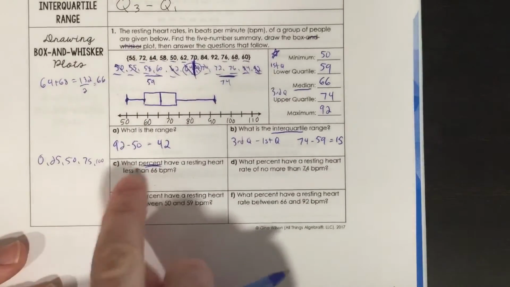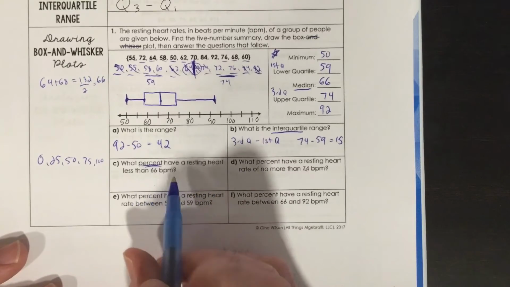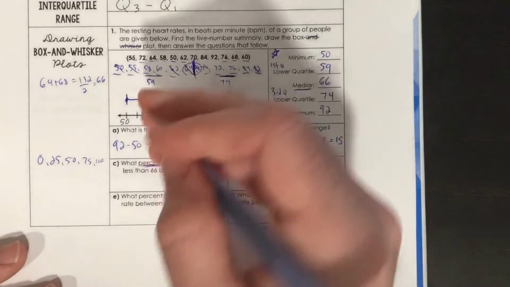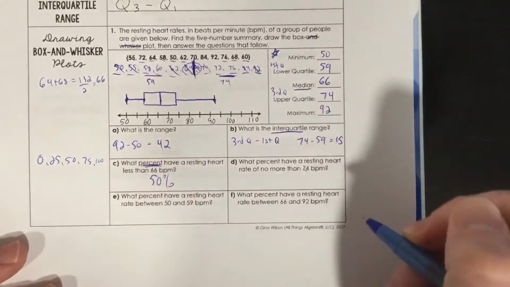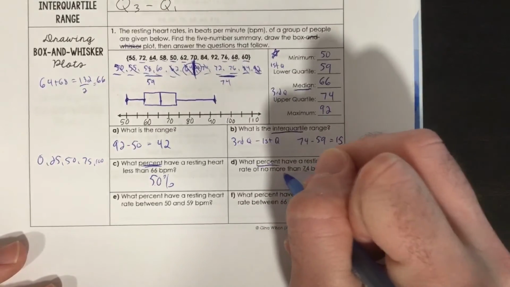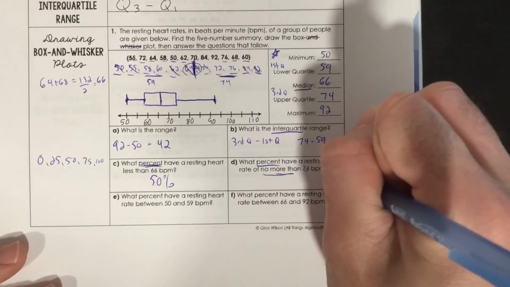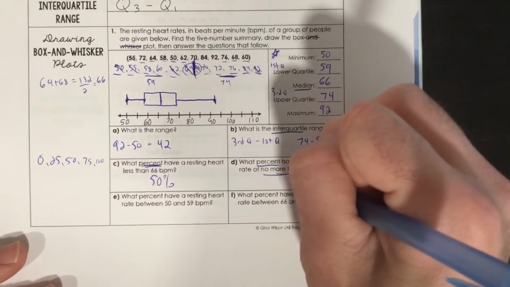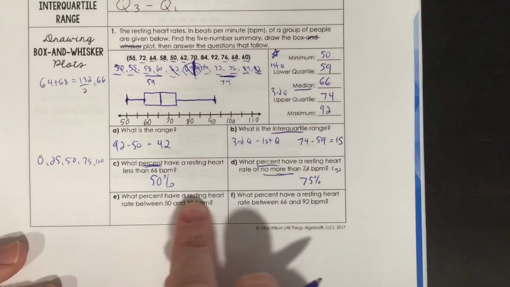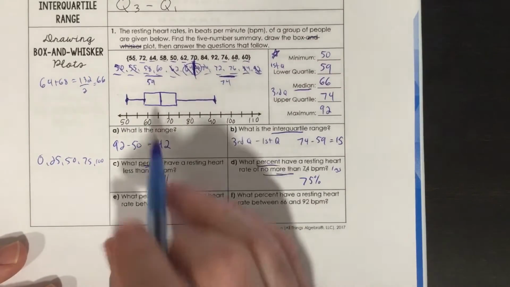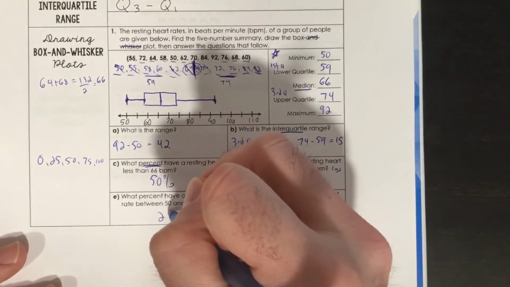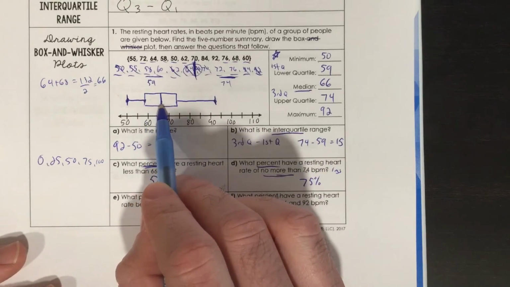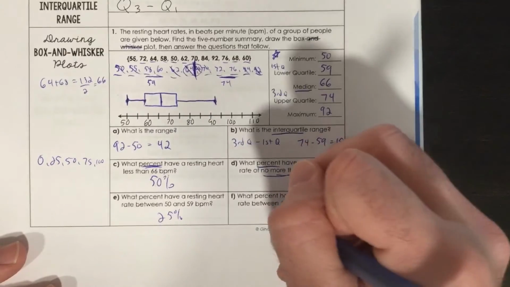There are quarters here, so I add them up. What percent of resting heart rates are less than 66? 66 is here, so this is 25%, this is 25%, that'll be 50%. What percent has a resting heart rate no more than, which is the same as less than, 74? 74 is here, so that's 25, 25, 25, which is 75%. What percent is between 50 and 59? That's 25%. What percent is between 66 and 92? 66 is here, 92 is here, that's 25 and 25, which is 50.